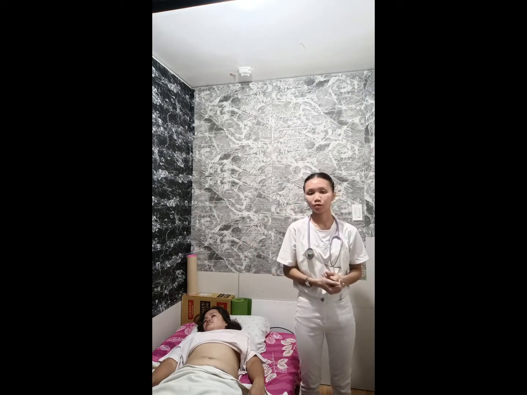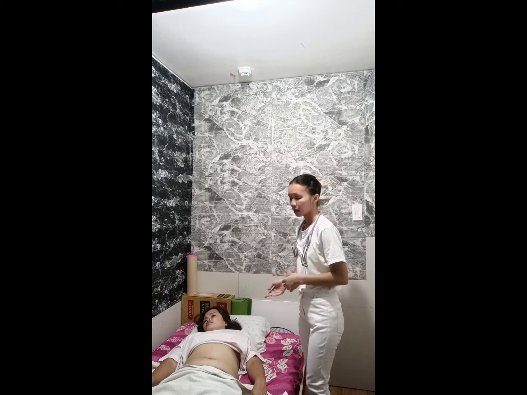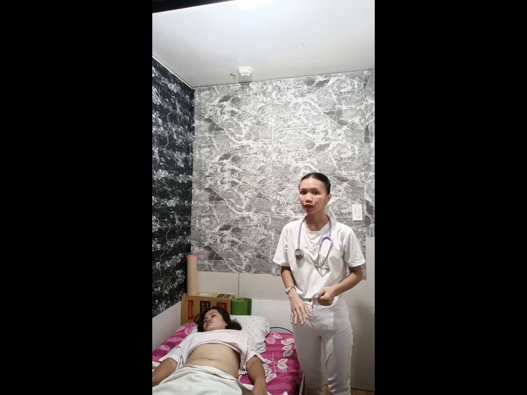And then now is to determine the upper border. So first is we are going to locate the upper chest, and then percuss in the midclavicular line, and then downward. And then we have to note the change from lung resonance to liver dullness, and then mark the point.